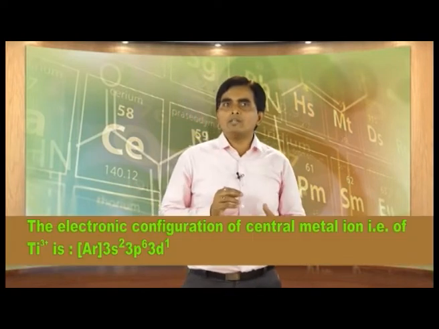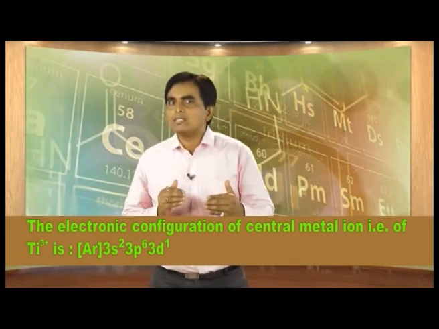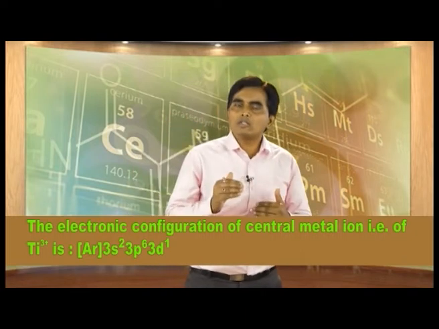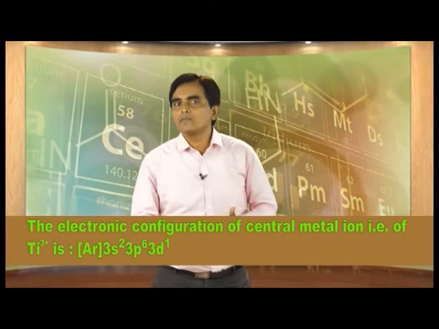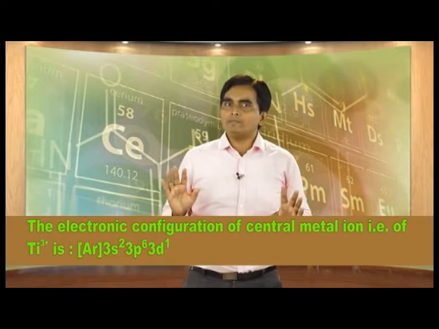Now, you have other information: the peak around 20,300 centimeter inverse is broader. So, what do you think? What should be the reason? Okay, let us start from the beginning. The electronic configuration of the central metal ion, Ti3+, is [Ar] 3d1. So, the d subshell contains only one electron.